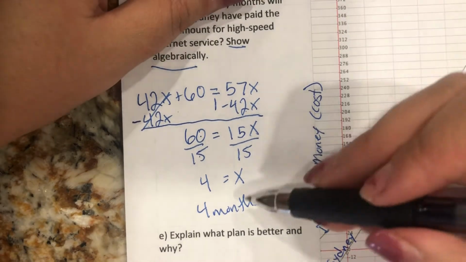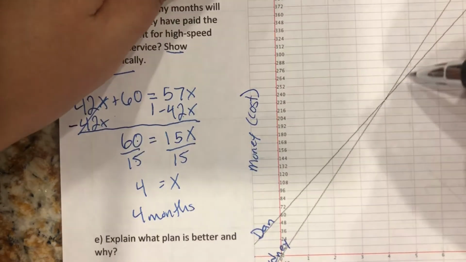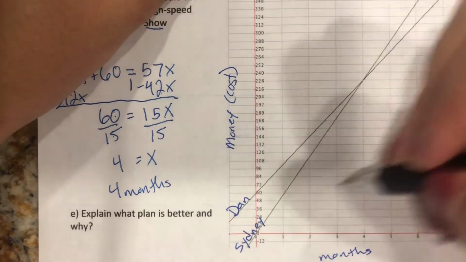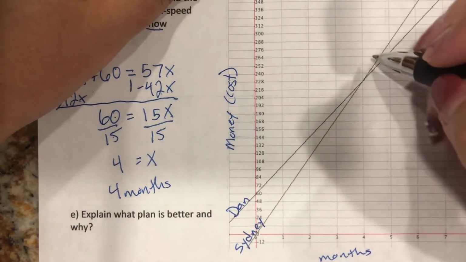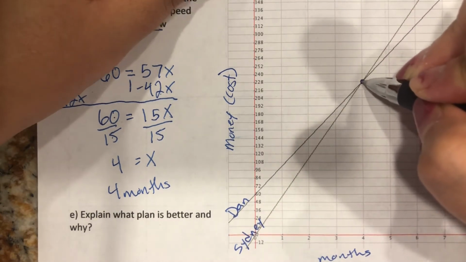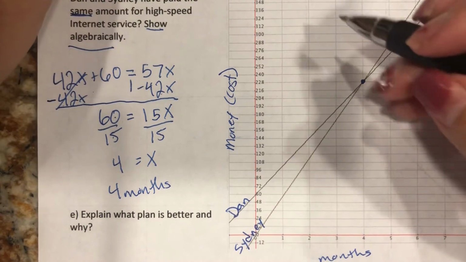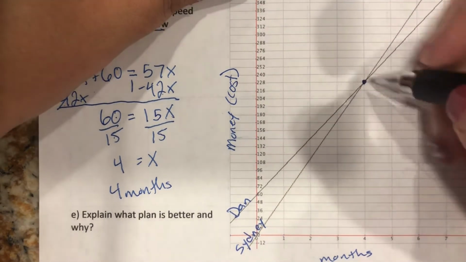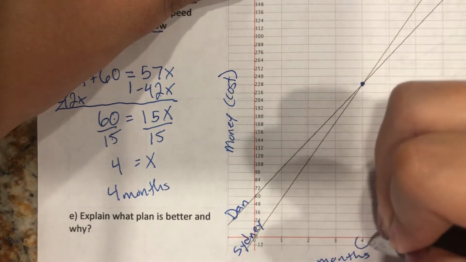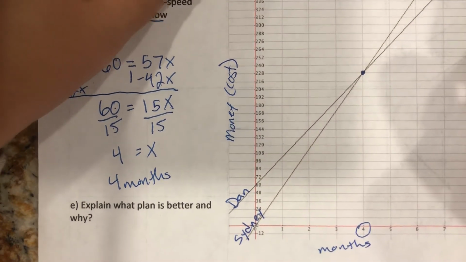Now, could I just have looked at the graph? Yes. So where on the graph does it show them being equal to each other? It shows them being equal right here. So it wants to know how many months. So look down, because these are our months, and it'll be at 4 months. So we did it right.